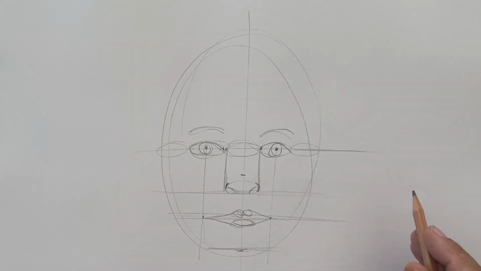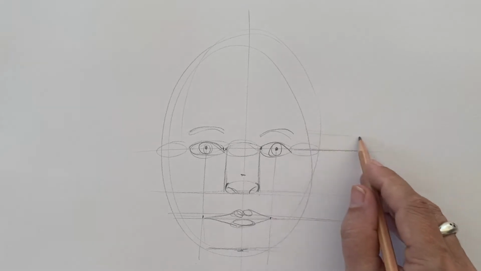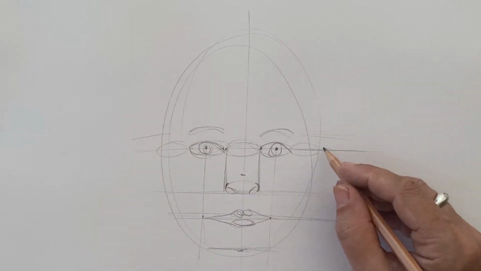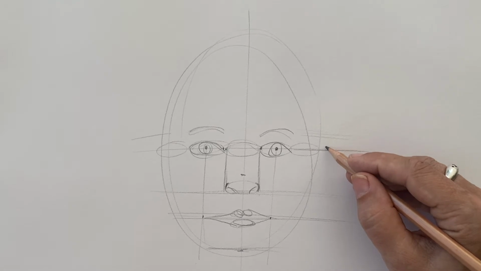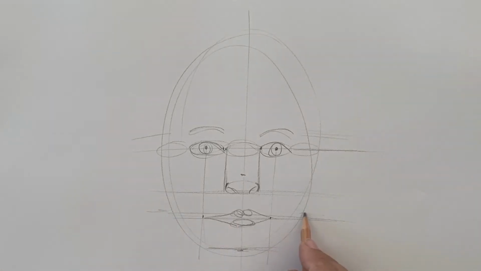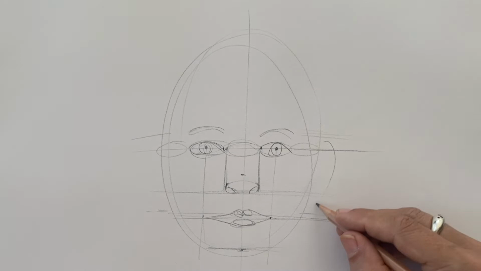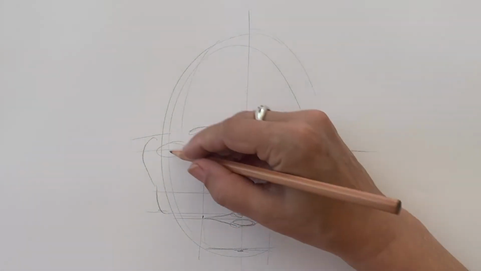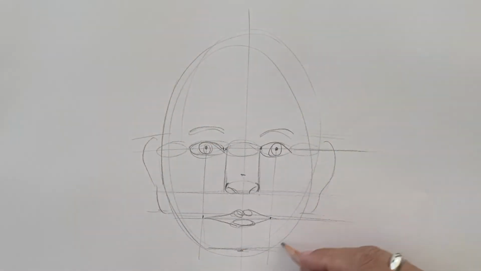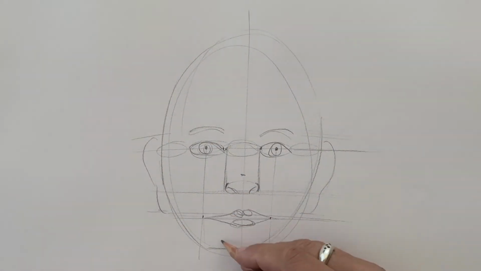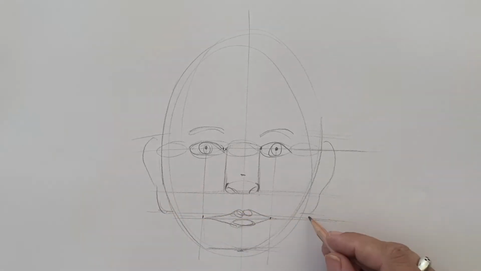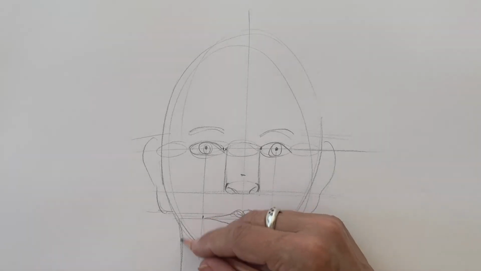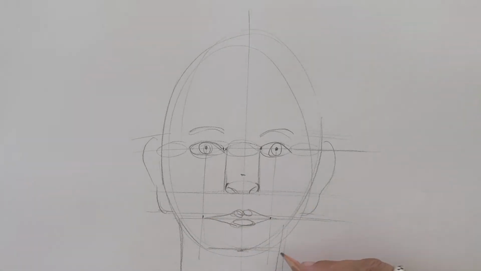Let's have a look at the size of our ears now. Generally, ears start around about near where your eyebrows are and finish near your mouth. So ears are actually heaps bigger than you think that they are. The next interesting thing I want to show you is this, your neck. If you feel around under your ears, you'll find your neck starts just under your ears. So it's actually quite wide.